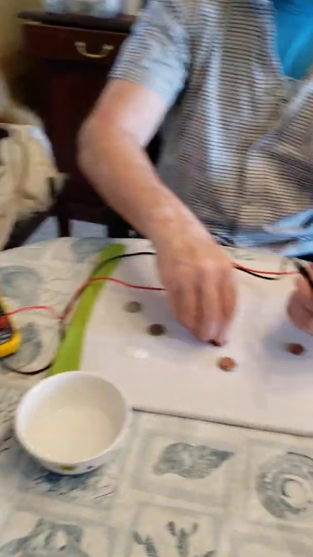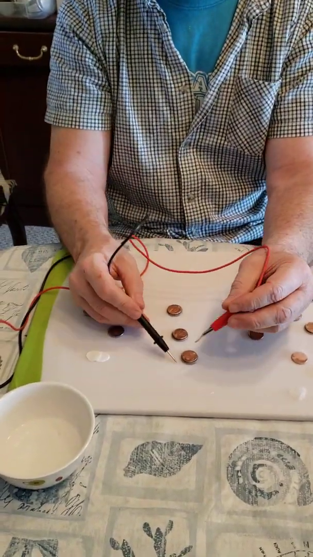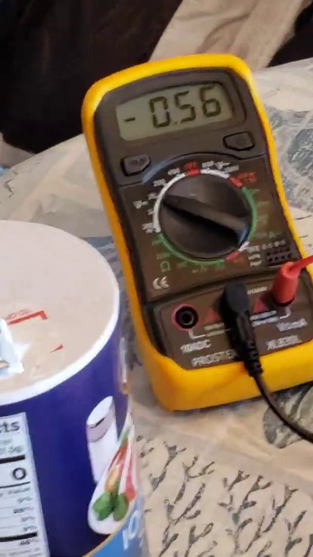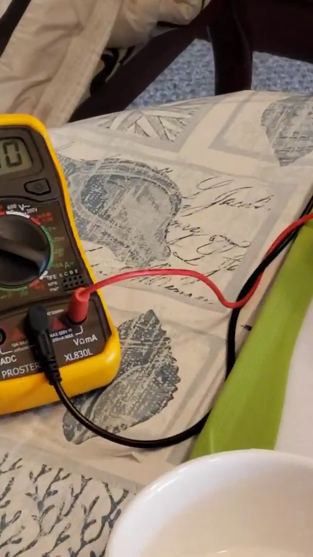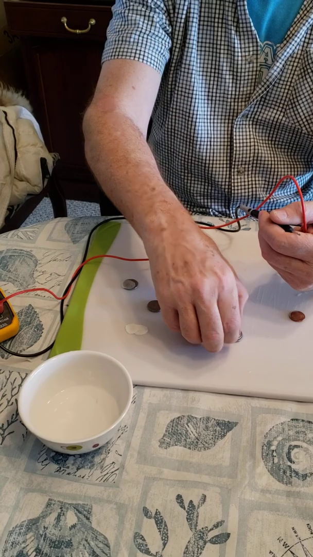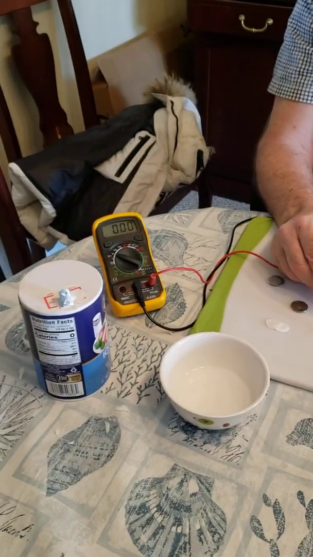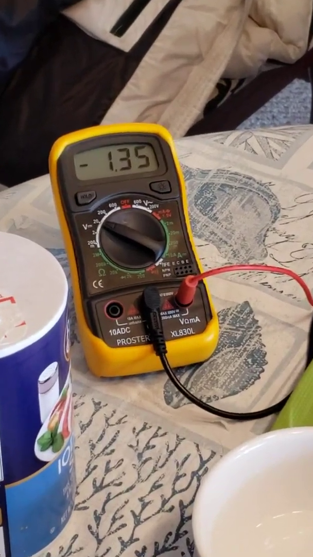Okay, we're going to take these apart and we're going to do our third and final trial. 0.56. 1.19 and 1.35. Now you have all your data.